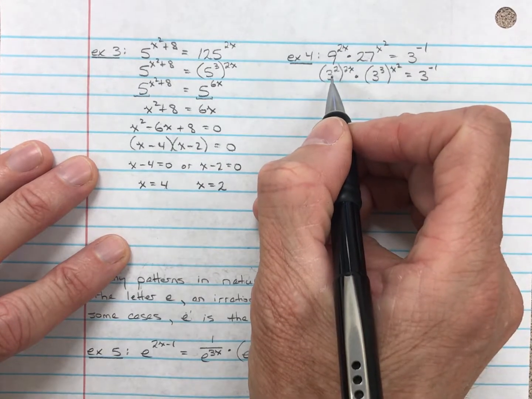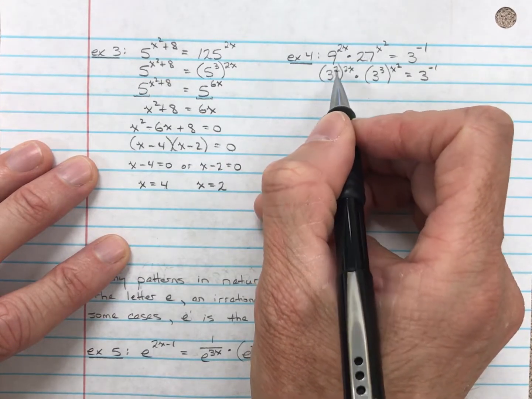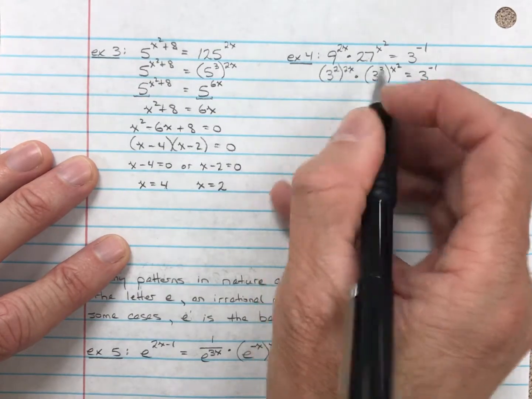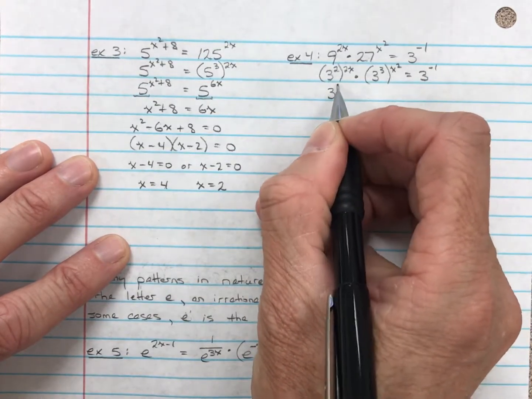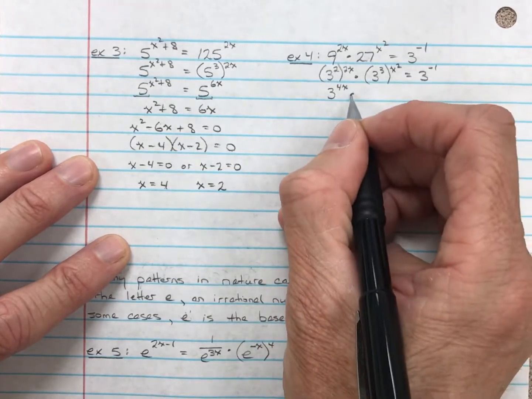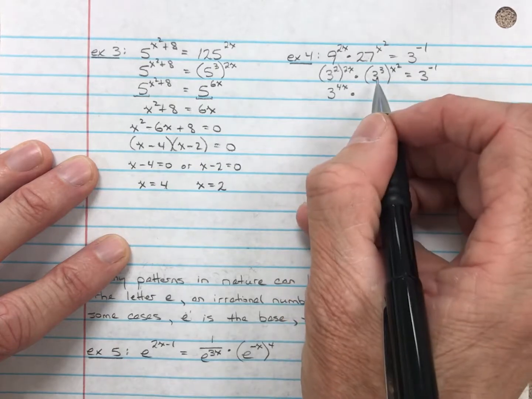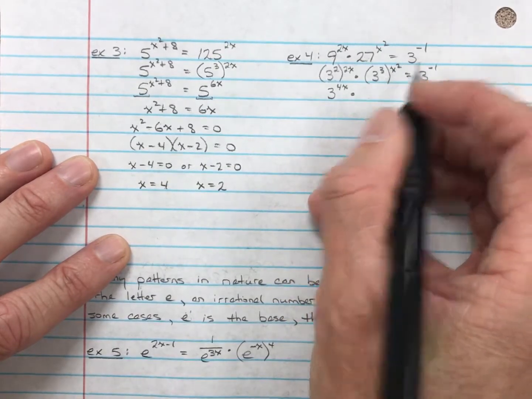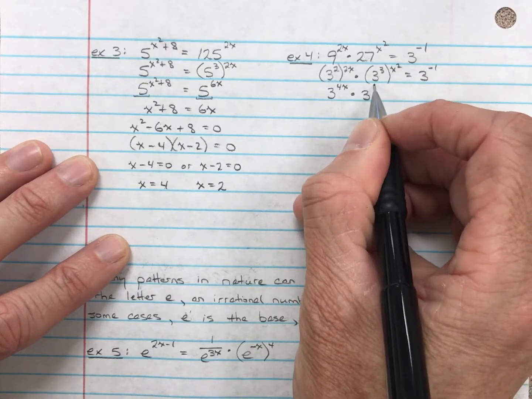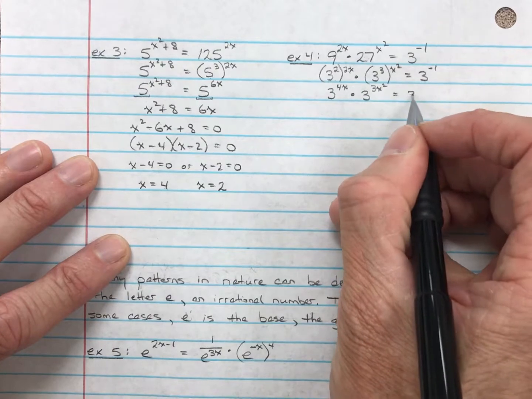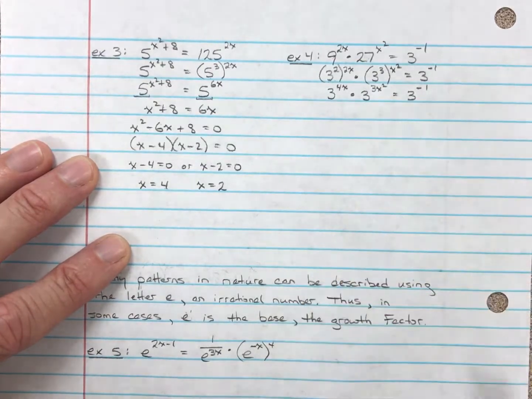Well, this one is 3 squared raised to the 2x, which is the same as 3 to the 2 times 2x, which is 3 to the 4x. Okay, that's the first part, the first term there. 3 cubed raised to the x squared is 3 to the 3 times x squared, which is 3 to the 3x squared. And again, my right side is all good, 3 to the negative 1.